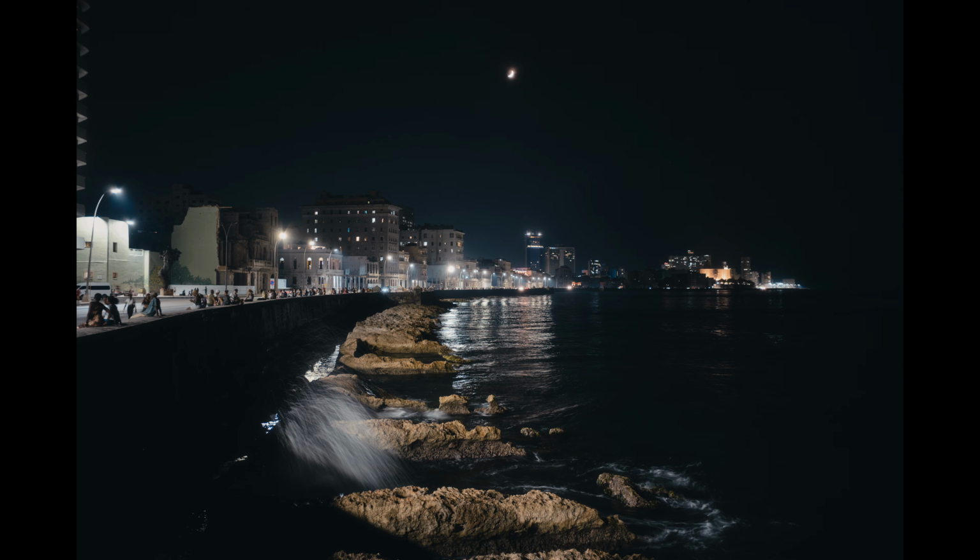If it's just one light source, like one street light, probably this feeling is not strong enough. But take a look at another shot. In this shot, you can see there's a whole bunch of street lights.